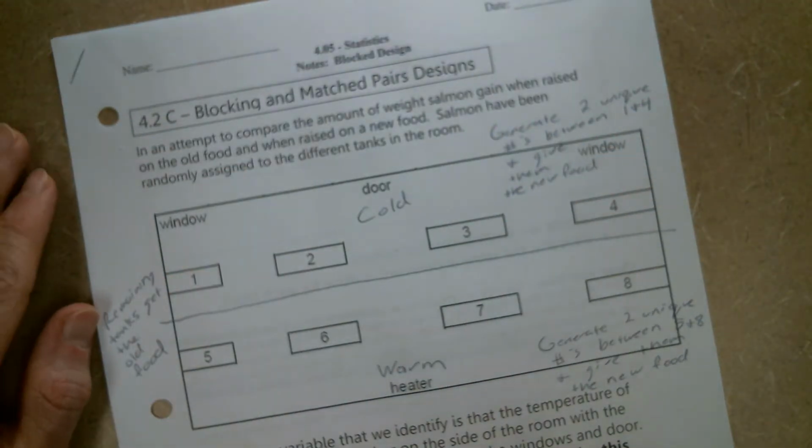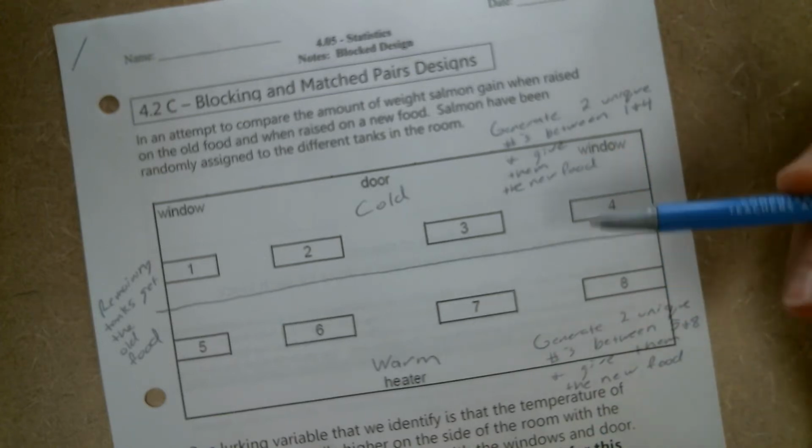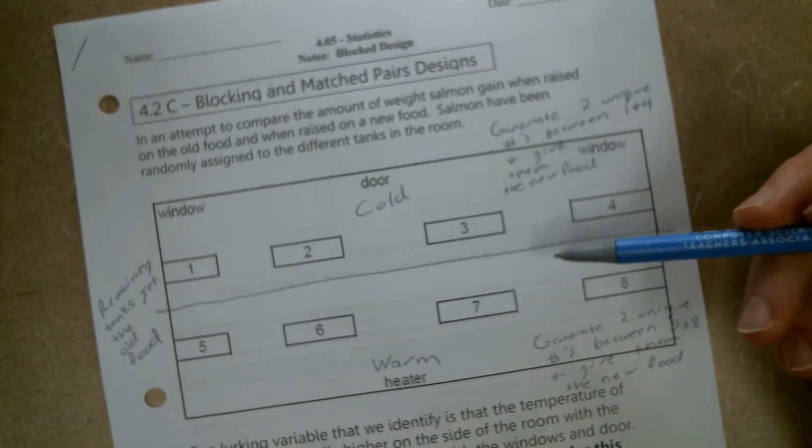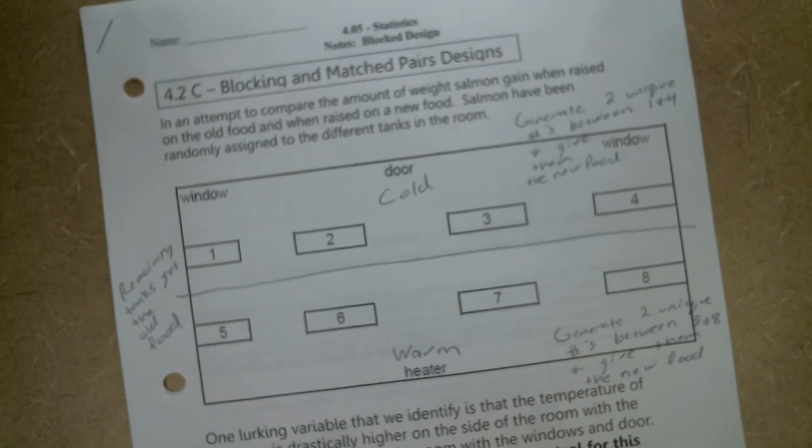And then once you've done that, you can kind of combine the results and say, all right, what's the total impact of the new food across warm and cold tanks? What's the total impact of the old food across warm and cold tanks? But this ensures that we're getting a balanced representation and we're not letting temperature be the overwhelming factor in whether we do a good job, whether the salmon growth is high or low. So again, blocking is the equivalent of sort of stratified sampling.